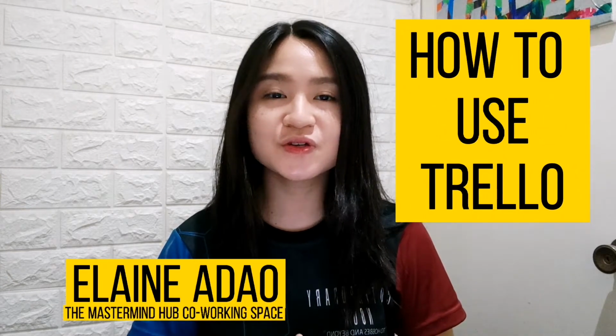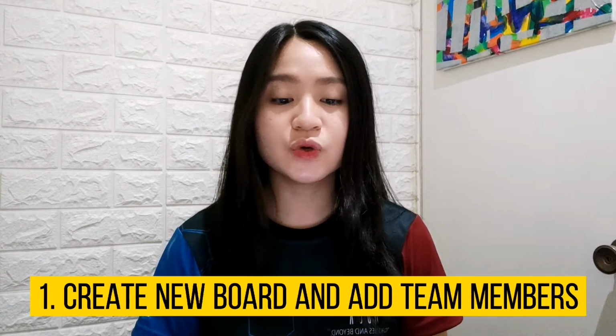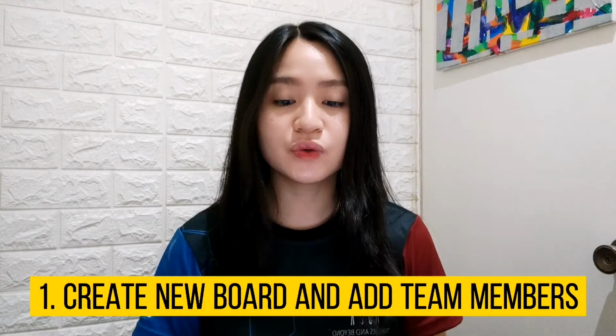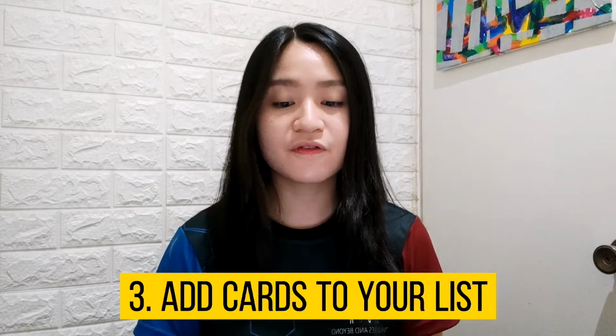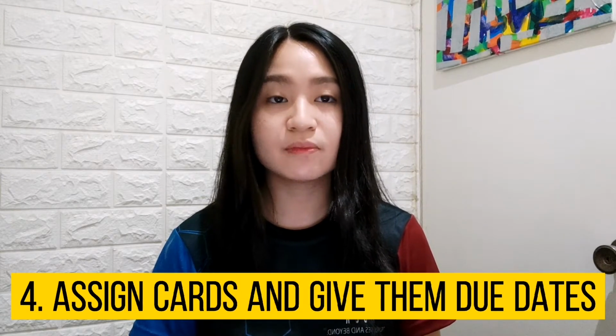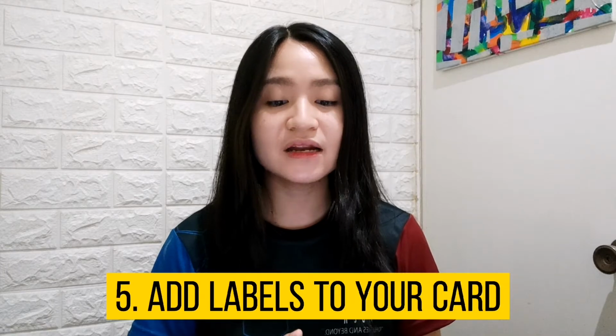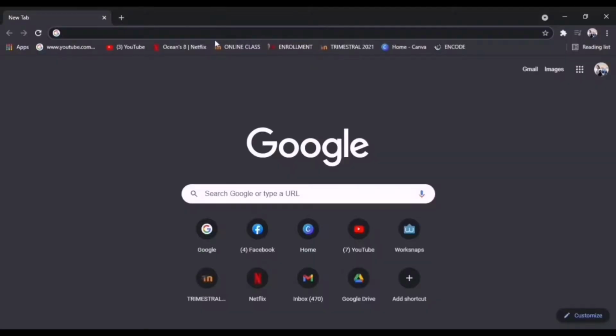To you on how to use Trello. I'm going to break down by category on how to use Trello. Number 1, create a new board and add team members. Number 2, create your list. Number 3, add cards to your list. Number 4, assign cards and give them due dates. Number 5, add labels to your cards. So let's go to the first category.